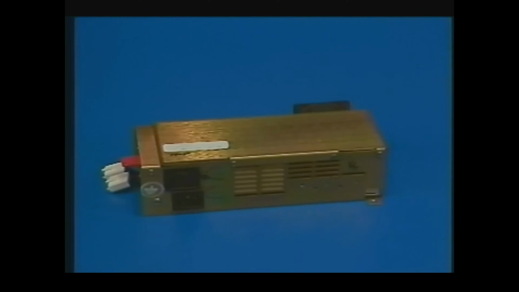While we have the power supply out of the machine, let's see how we locate and change two fuses in the power supply. In order to locate or change the fuses, remove the 6 power supply cover mounting screws.